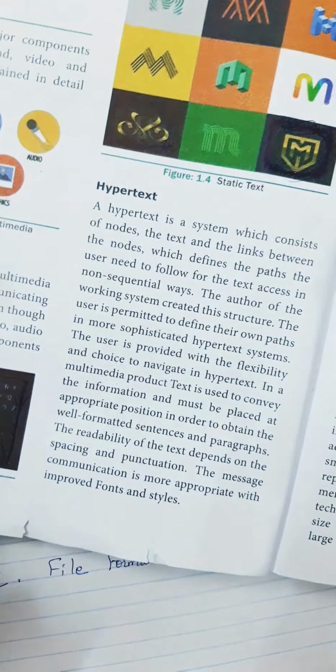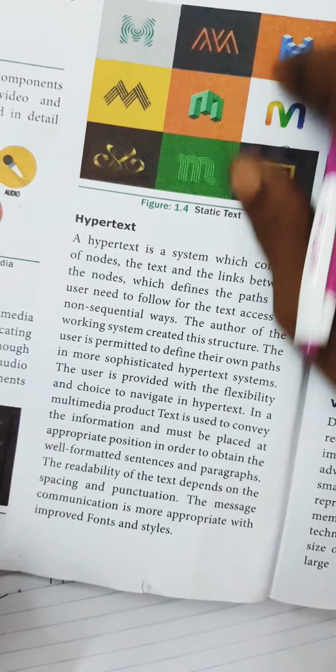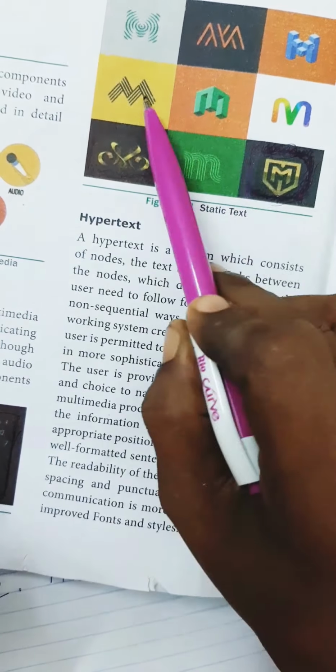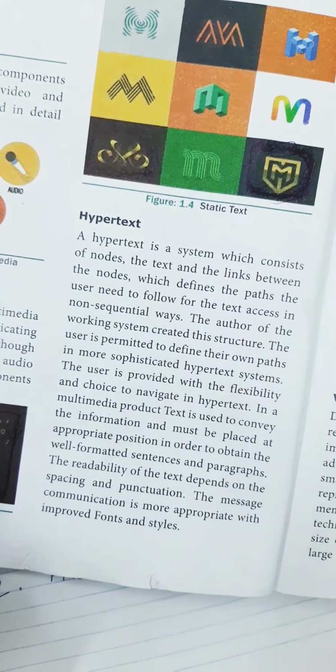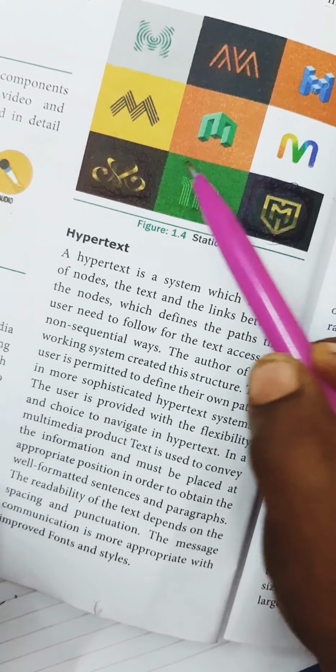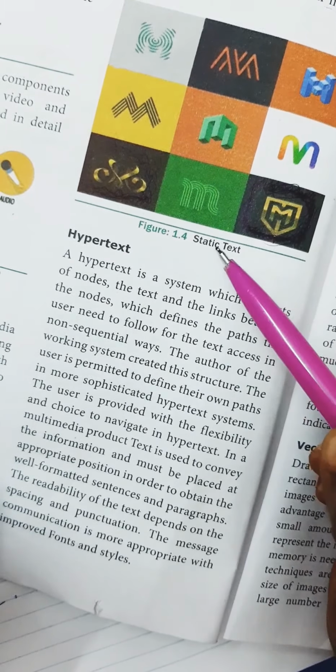Already what we studied, you have to guess it, is word art. In word art, as we already know, 156 styles were there. Those styles, a small example, are called static text.